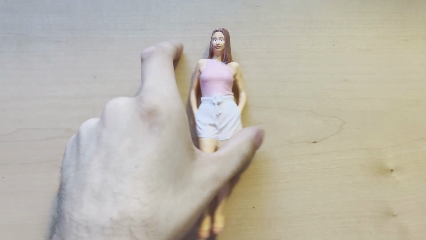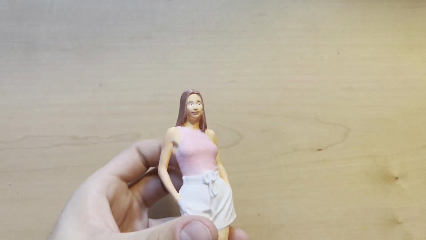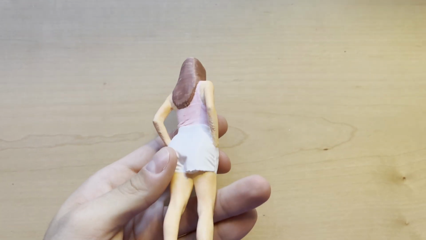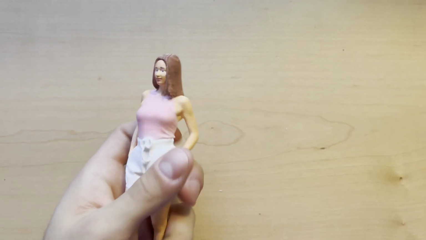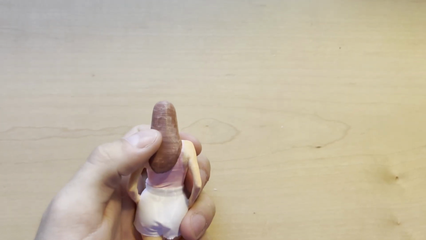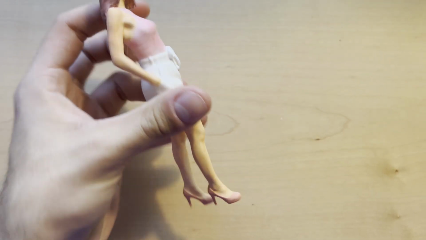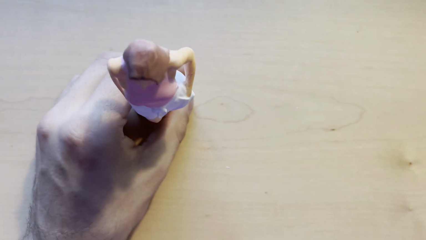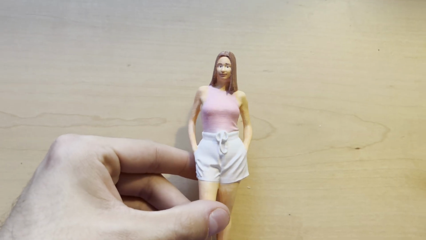So this is the final version of the model and how it turned out. I'm pretty happy with it, but I'm not an artist and I'm not that good at painting. You can see there and on some other areas. But overall, I'm really happy with it, and this one can even stand on its own. But yeah, what do you guys think?